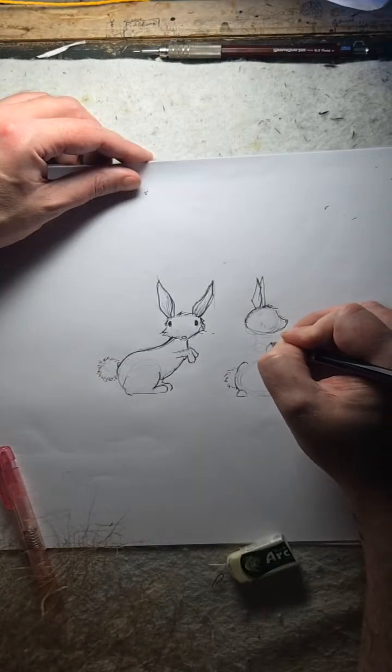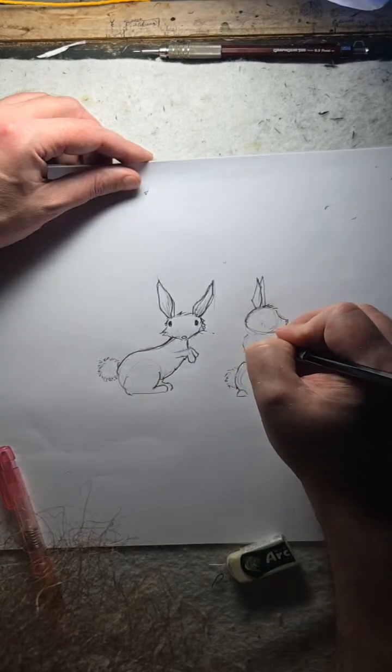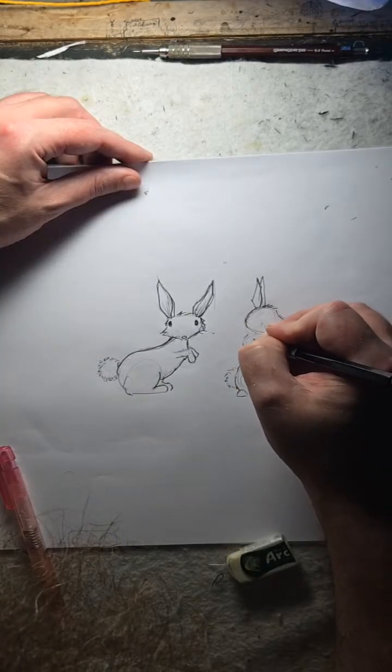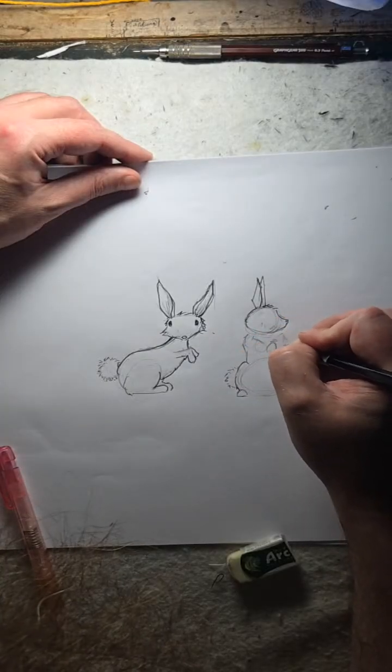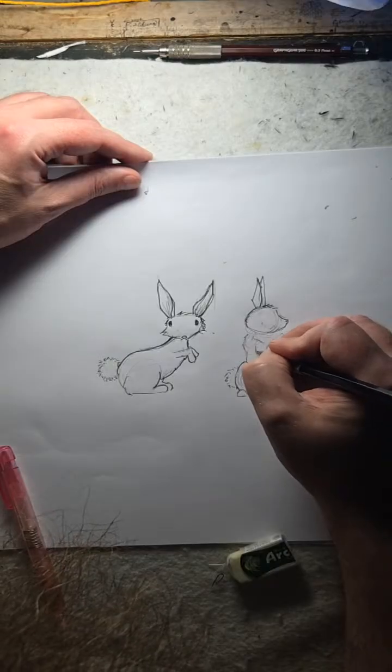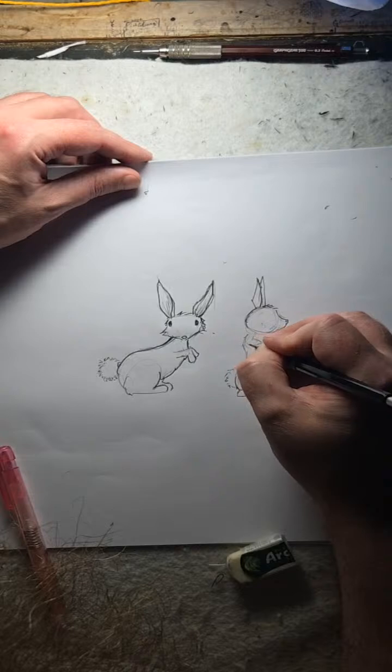I always call them paws. Is there a different name for them? Are they legs? I feel like I've heard all sorts of stuff in my life.